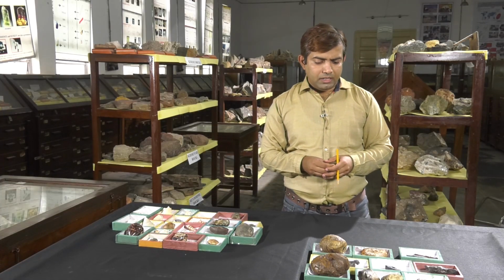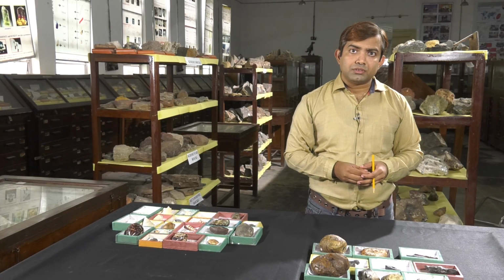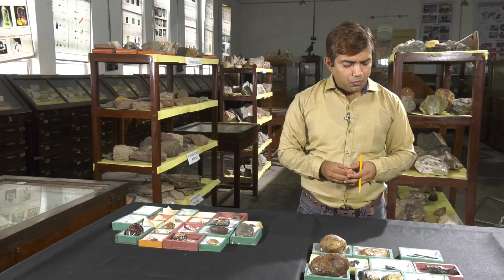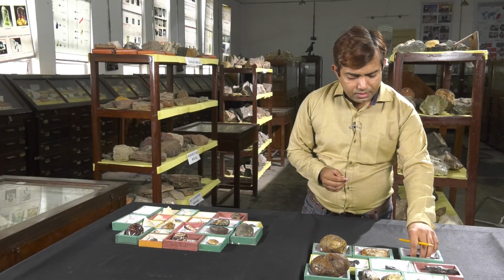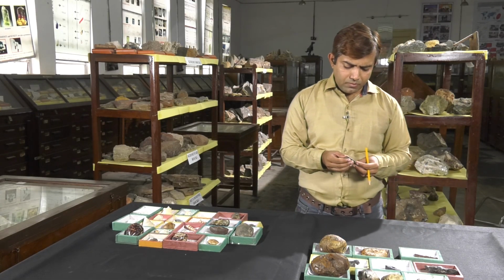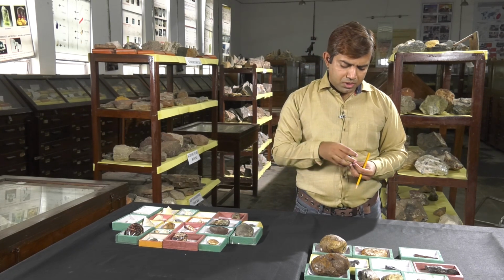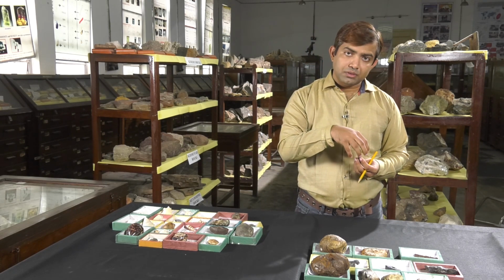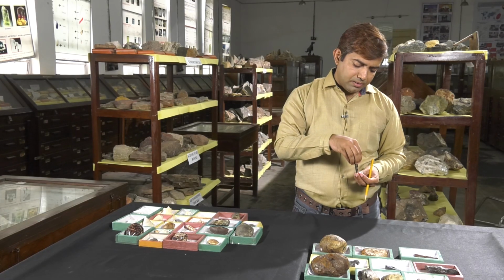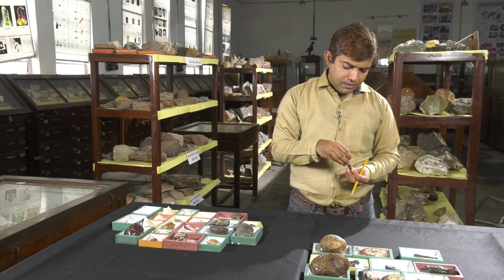And then sometimes you can have ribs in which some ribs are not bifurcating, others are bifurcating, so they alternate with each other. Then come the organisms in the cephalopoda with an internal shell, and the best example is the belemnites. This happens to be an internal shell over which the soft body parts tend to balance themselves.